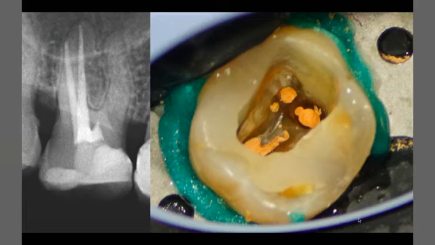He drilled in another pathway, so he stopped. And this is a very good thing: to stop when you couldn't find the root canal. Don't drill more, otherwise you will perforate the tooth. So he stopped, and then he did the final restoration. And he told the patient, we will reassess the tooth after maybe 6 months.